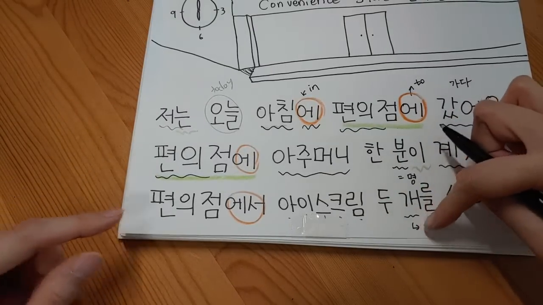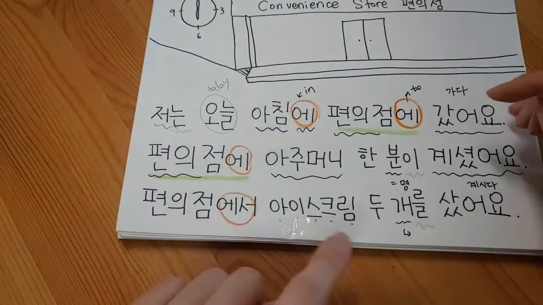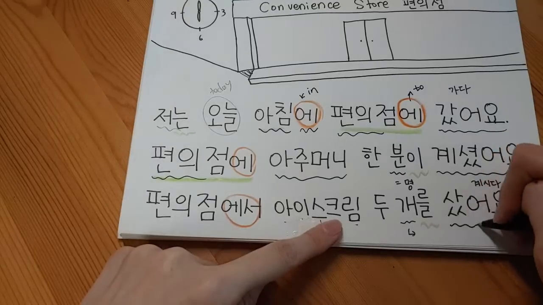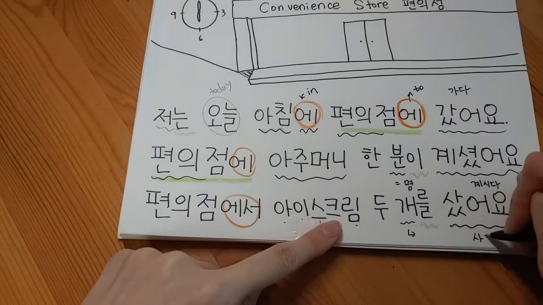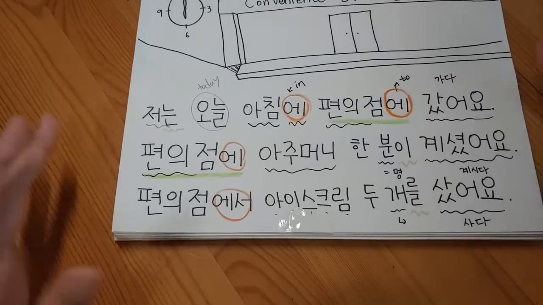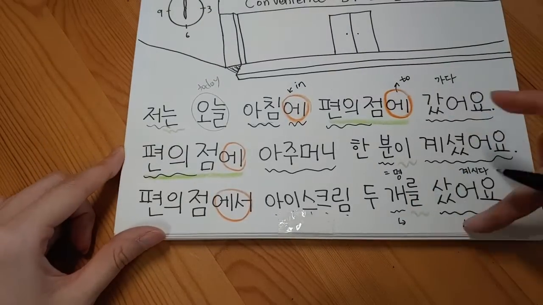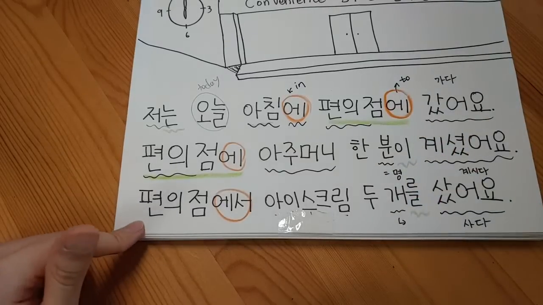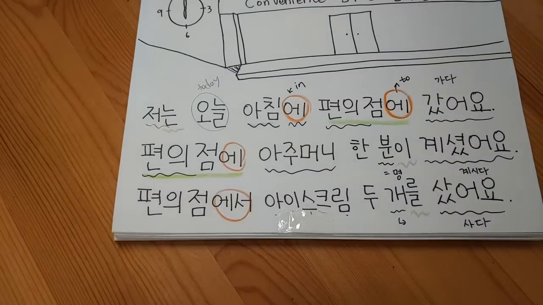So 2개 means 2, right? So this means ice cream 2개 means 2 ice cream. And 샀어요 is the past verb of 사다, which means to buy. So this means bought. Bought 2 ice creams at a convenience store or in a convenience store.